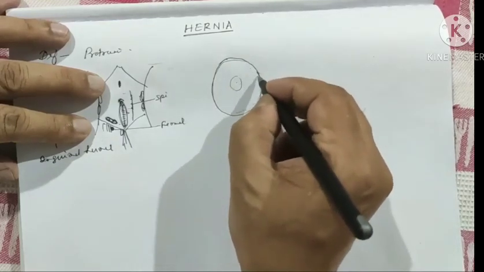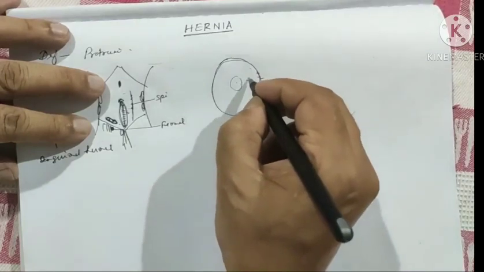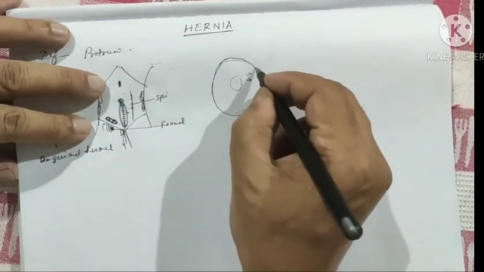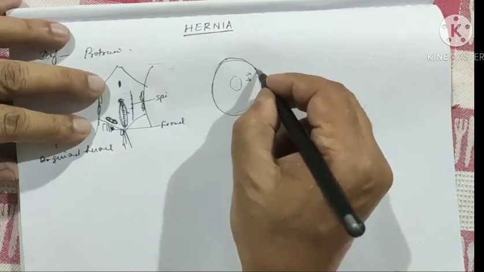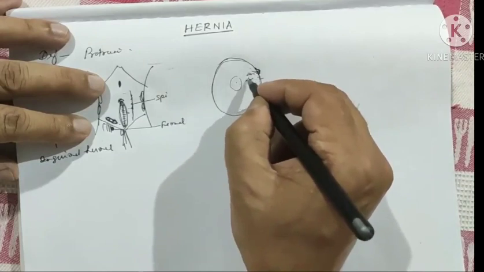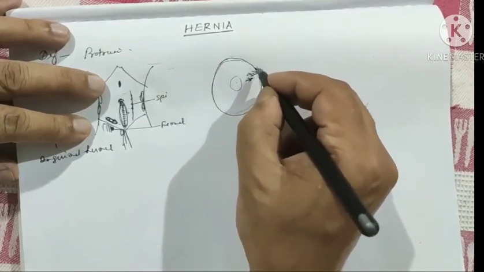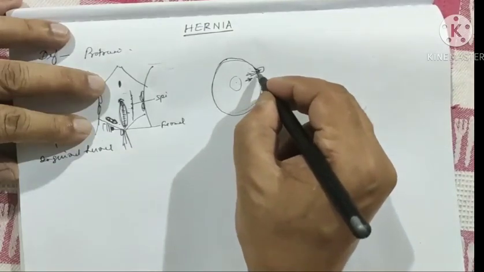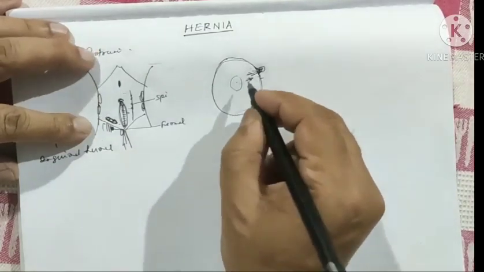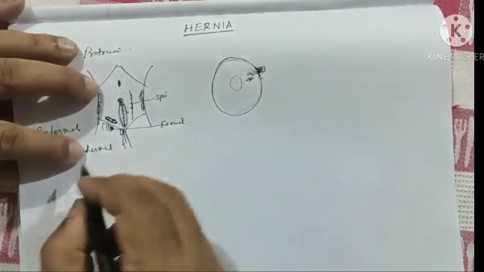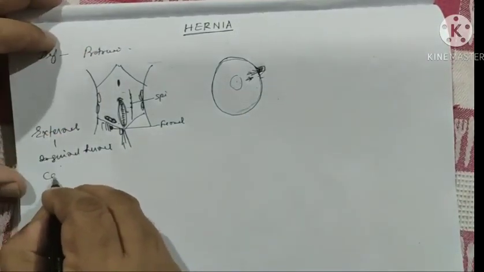That wall may be defective, or there may be increased pressure. If there is a weakness in any part, the contents may come out when the pressure increases, producing a hernia, or it may be due to the weakness itself. These weaknesses are usually congenital.